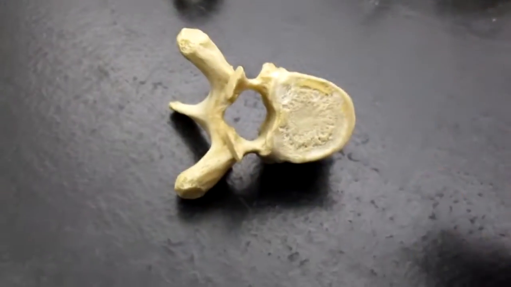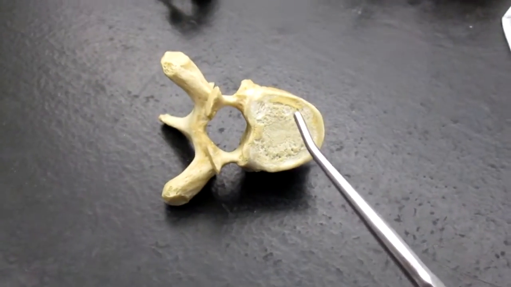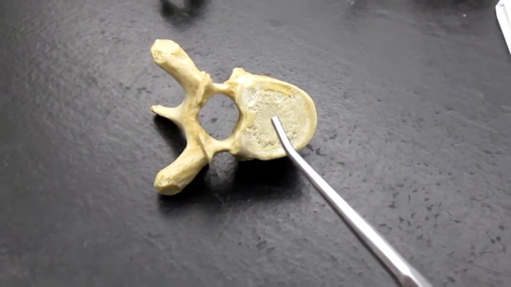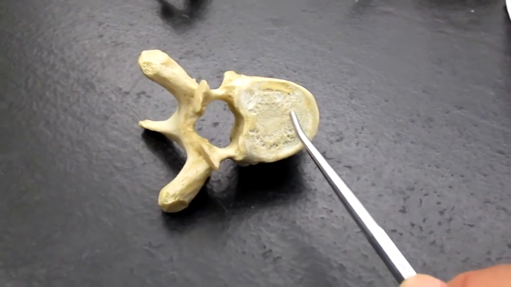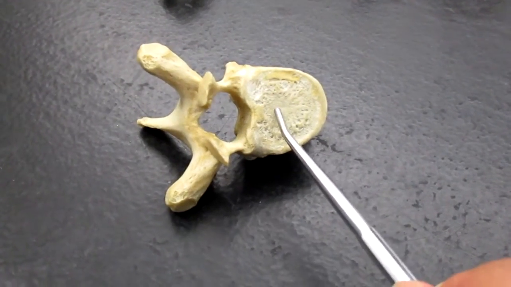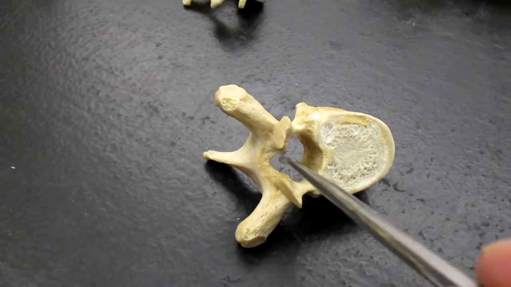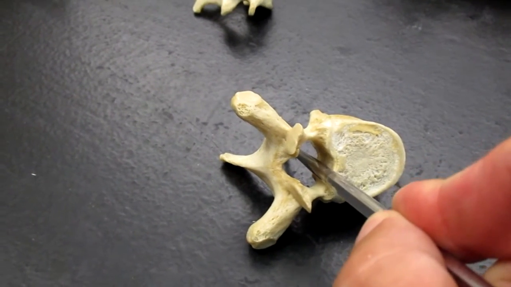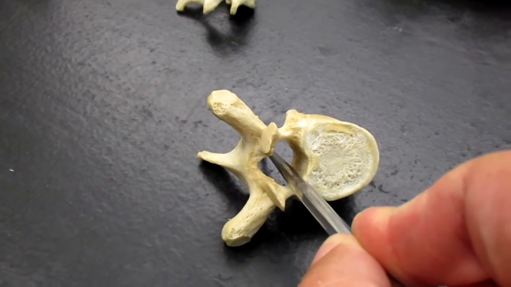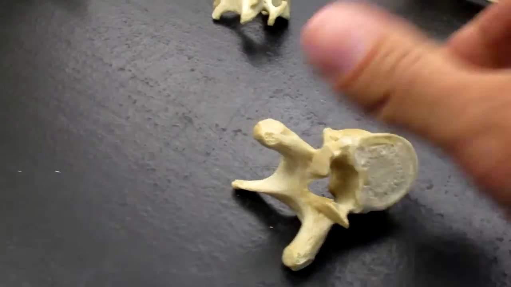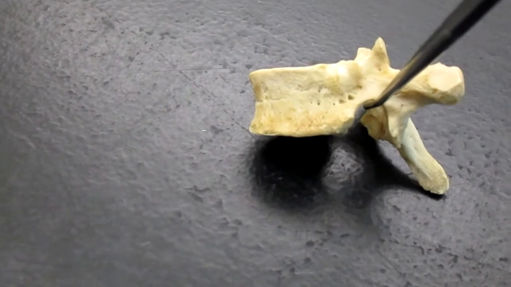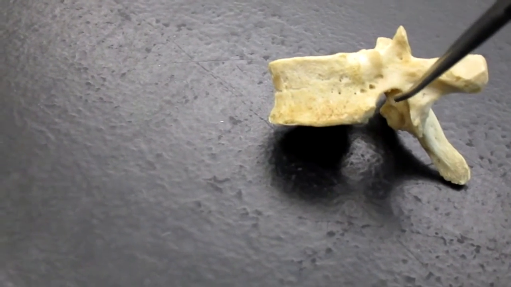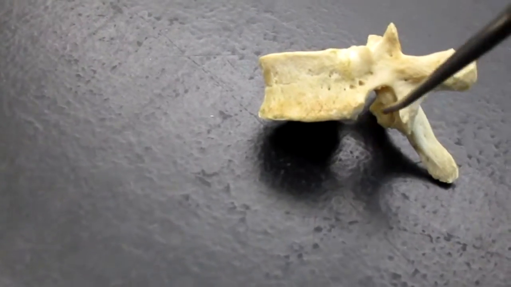Now, if you look at the superior view of thoracic vertebrae, you can pretty much see that you have a body here. Next, we have the vertebral foramen here, where the spinal cord goes down. And then next, we can see that you have your intervertebral foramen here, which is where spinal nerves are shooting out right through here.